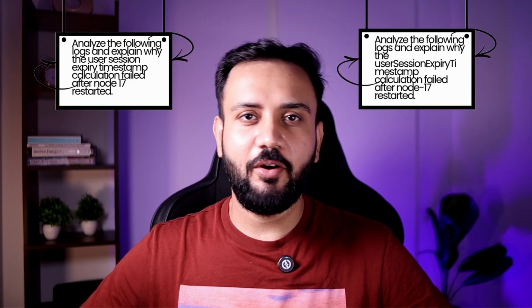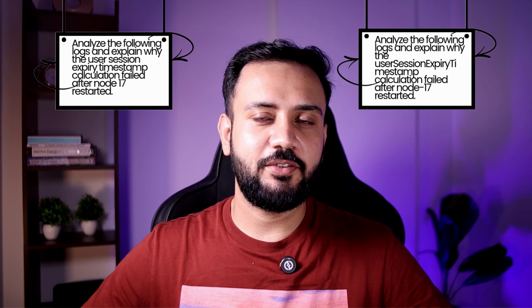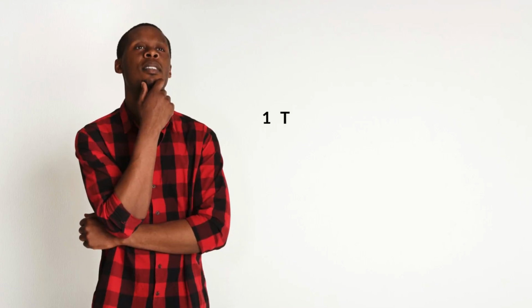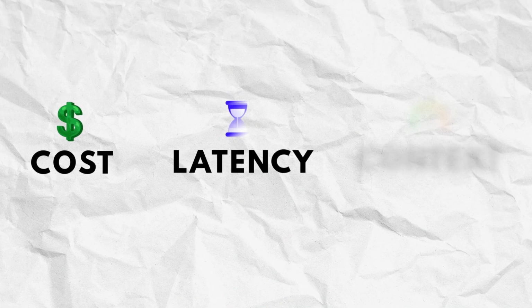Two prompts that look almost identical to you can be completely different to an LLM and cost you differently, and the reason is tokens. Most people assume one token equals one word, or one token equals 0.75 words, and that's roughly true. But in real systems, this assumption breaks very quickly, and when it breaks, it directly affects your cost, latency, and context limits.